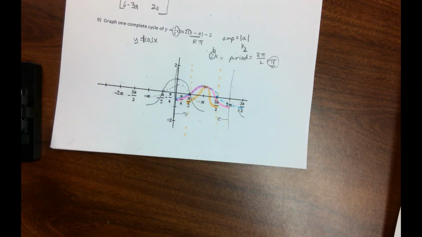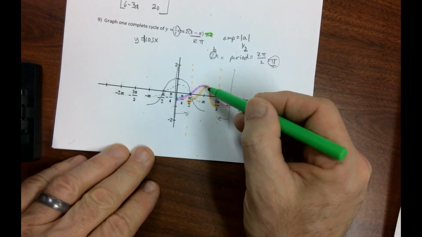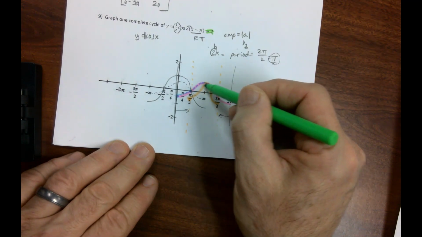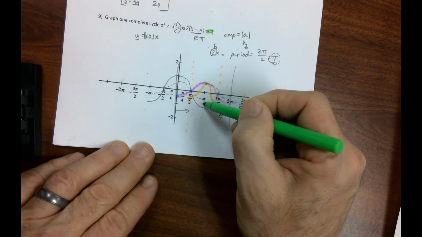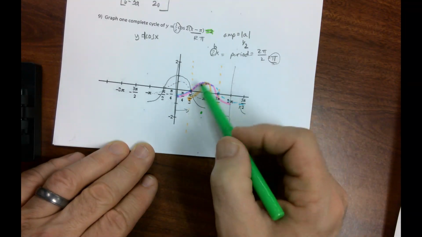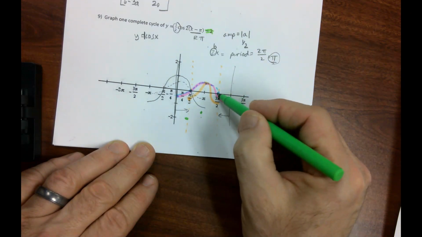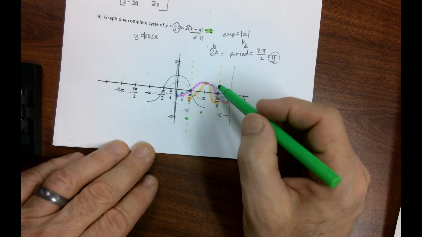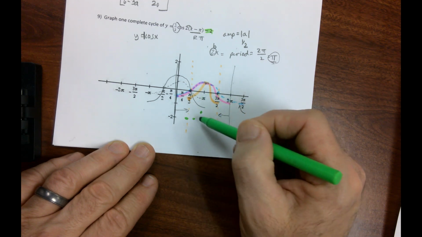Am I done? No. The final thing I got to do is move that whole thing down 2. So this gets a little confusing, but this is only supposed to be up a half. So I go down a half, and then down 1.5. So that peak is supposed to be right there. And then these zeros go down to -2. That 0, whoopsie, I'm at that 0. We go down to -2. That's how easy it is, you guys.